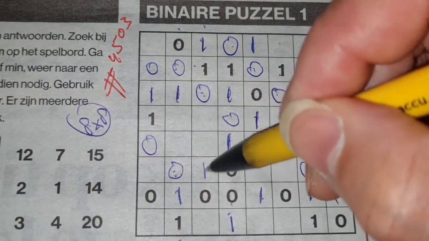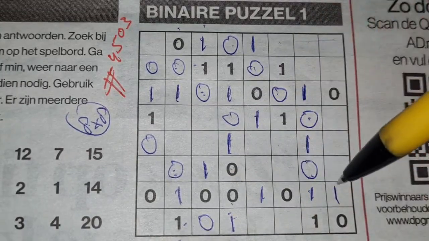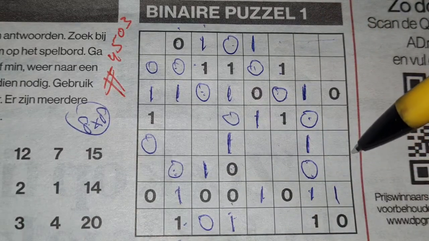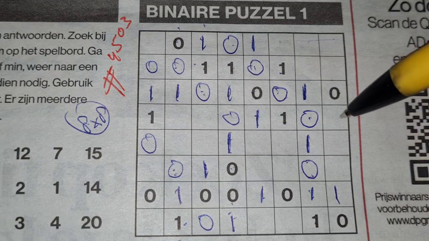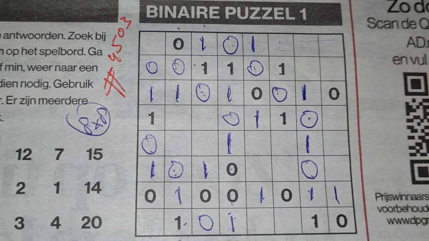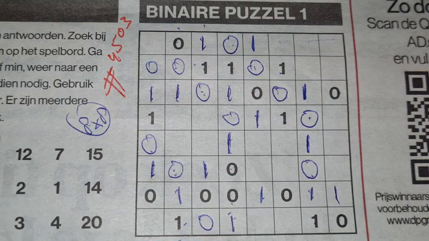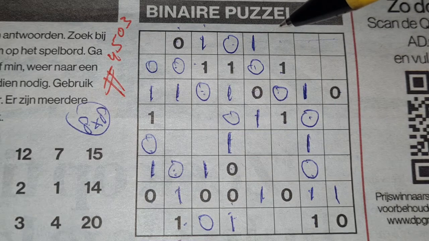Between two O's comes a 1. Between two ones comes an O. Then, let me think. Between two O's comes a 1. We have here, let me think.